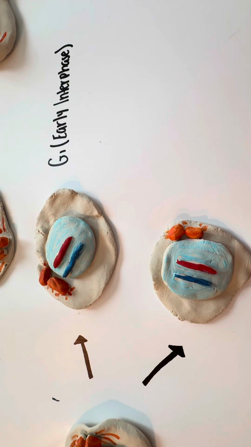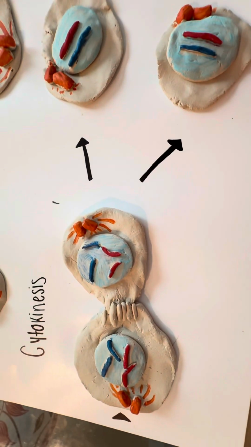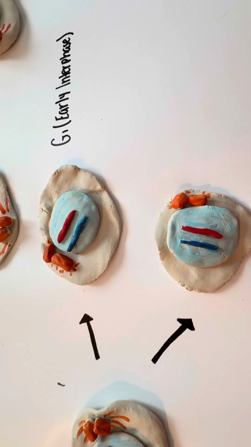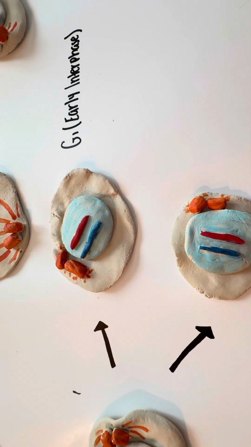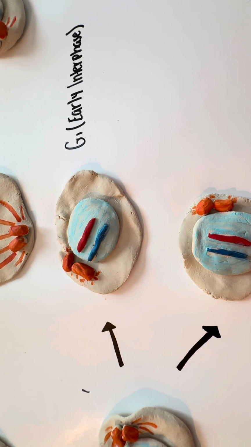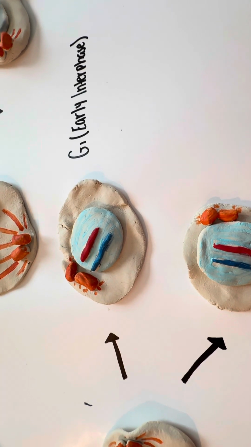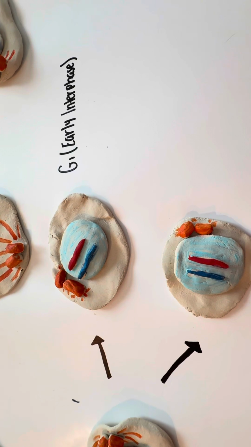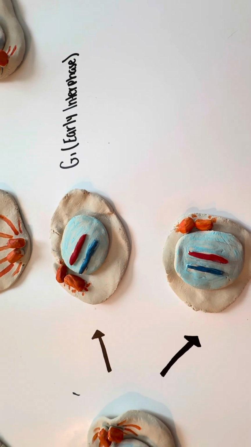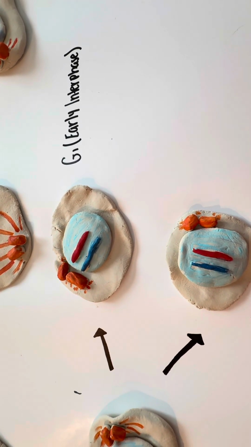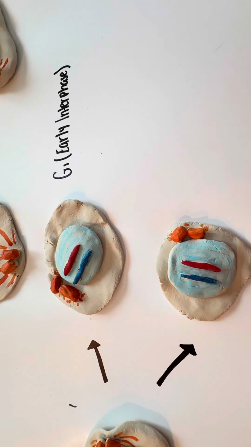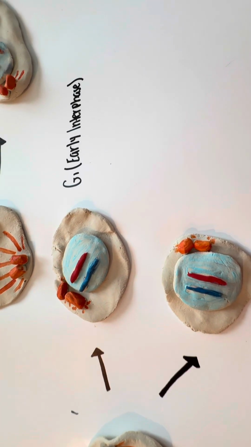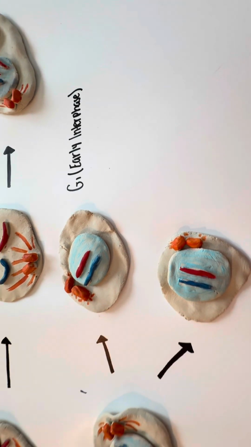which is the early interphase, which could be the end of mitosis or the beginning of mitosis, depending on how you interpret it. After mitosis, the cell enters the G1 phase, the first part of interphase in the new cycle. During G1 phase, the daughter cells carry out normal cellular activities and prepare for the possibility of another round of division. My model shows the G1 phase as the beginning of the next cycle after cytokinesis.